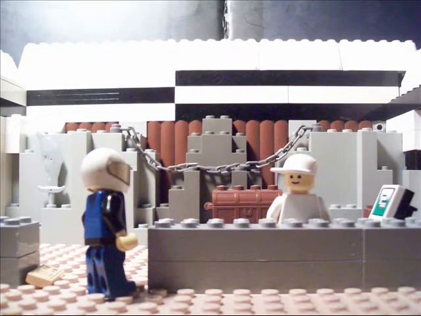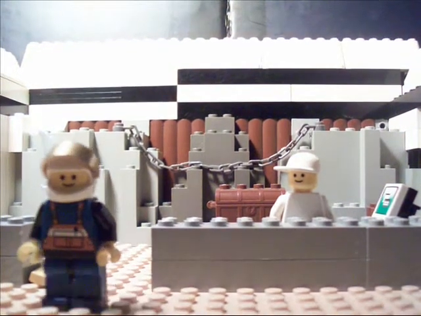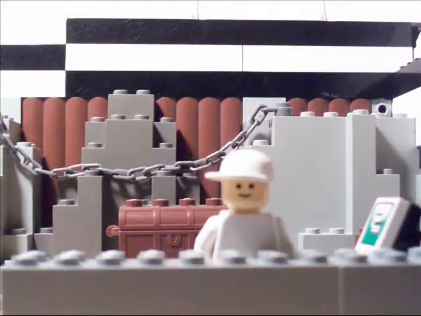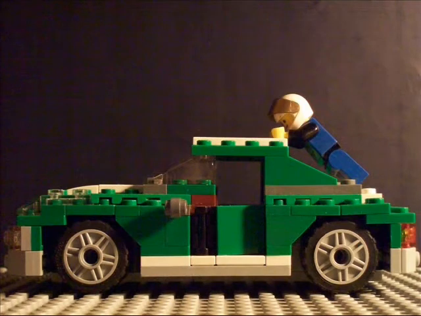Hey, can you give an example? Just watch. Cool. Because of inertia, or the tendency of an object to resist a change in motion, I should slide over the top of the car when it stops.